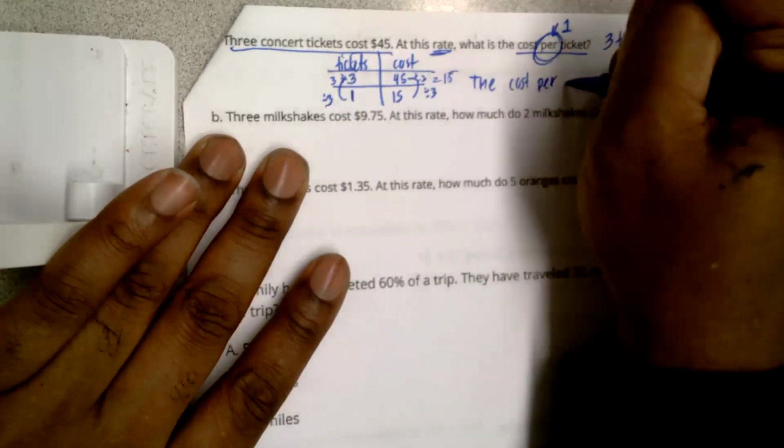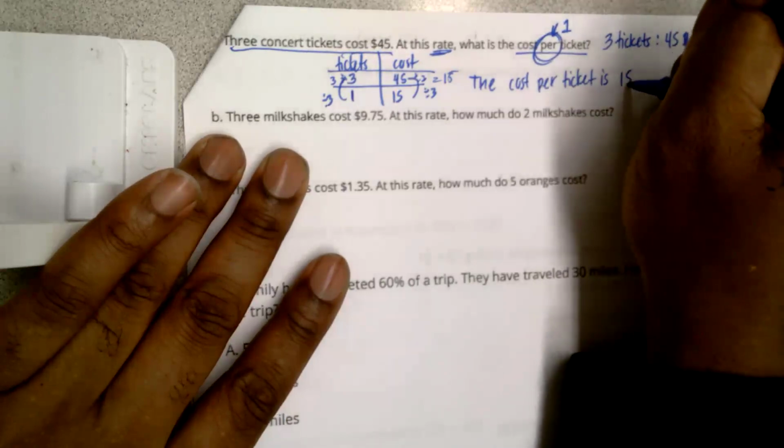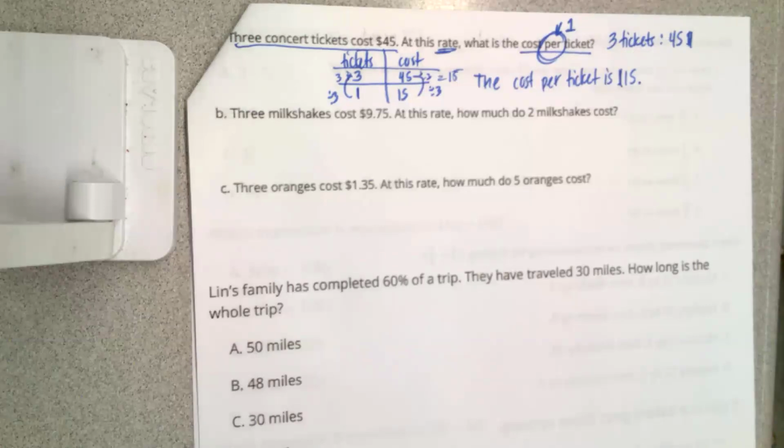which means the cost per ticket is $15. Not bad. If you got this right, shout outs to you. You're really starting to understand rates, and this is the 6th grade standard, so this is all really great information. Now let's read another one.